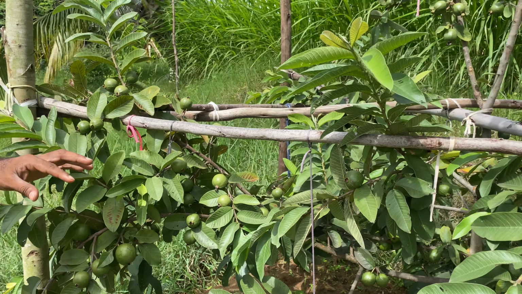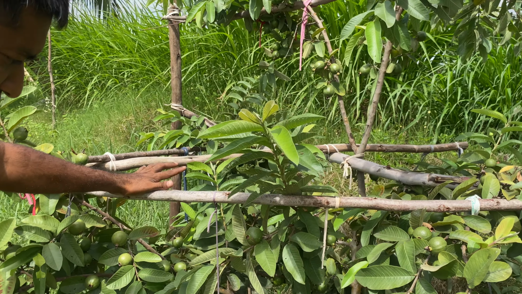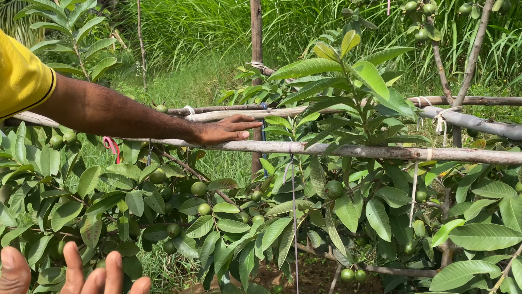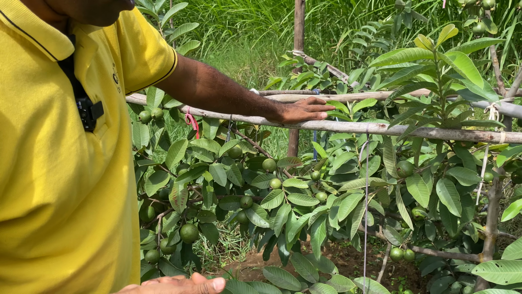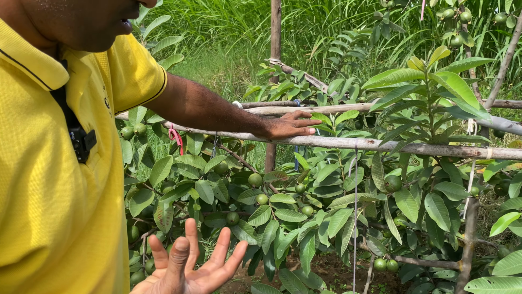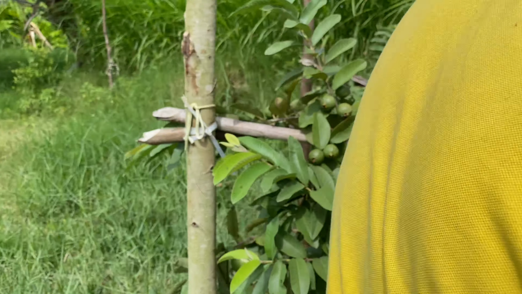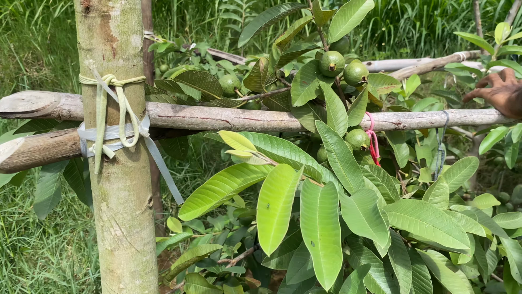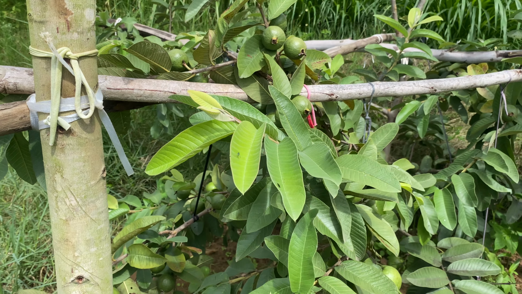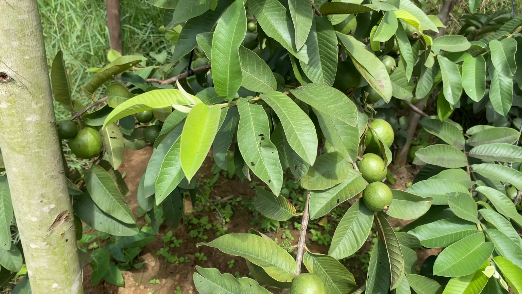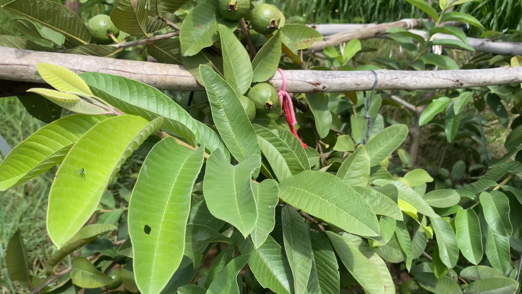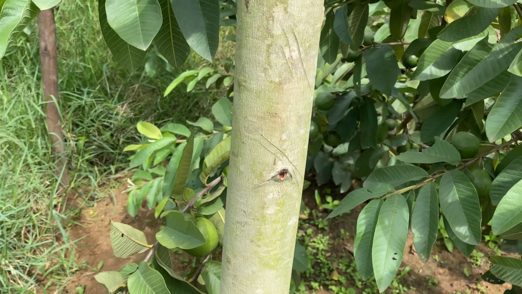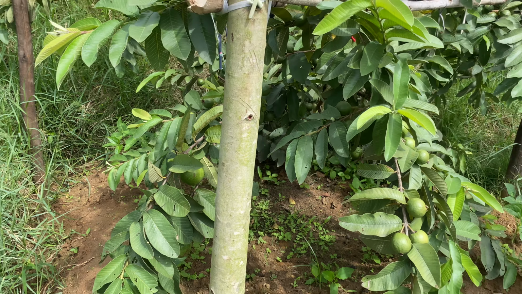And for this plant, one of my friends suggested that to get better size, we should use chemical fertilizers like NPK, nitrogen, phosphorus, and potash, those macronutrients, for getting bigger fruits.